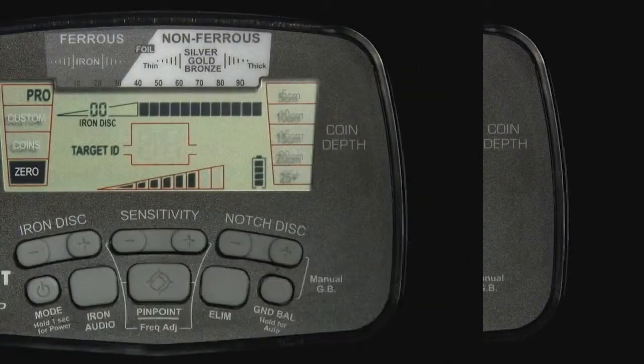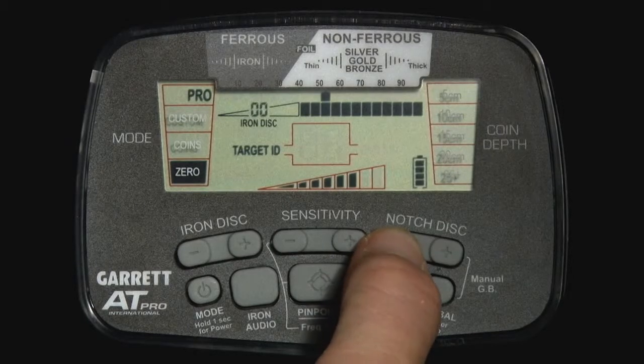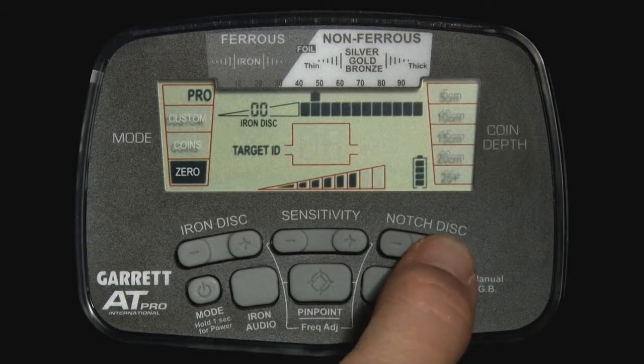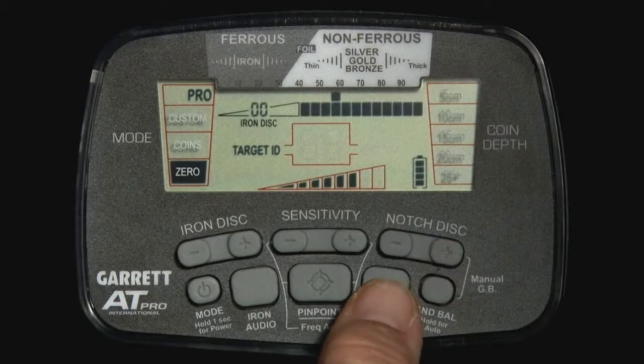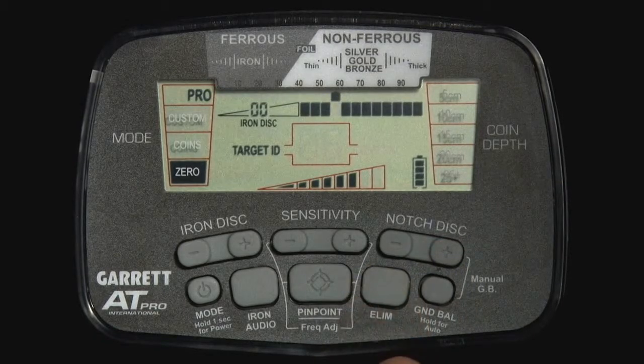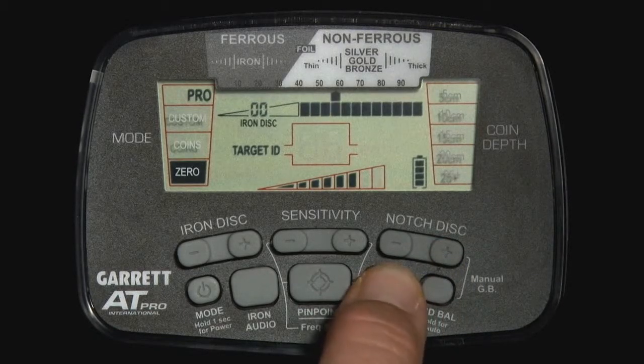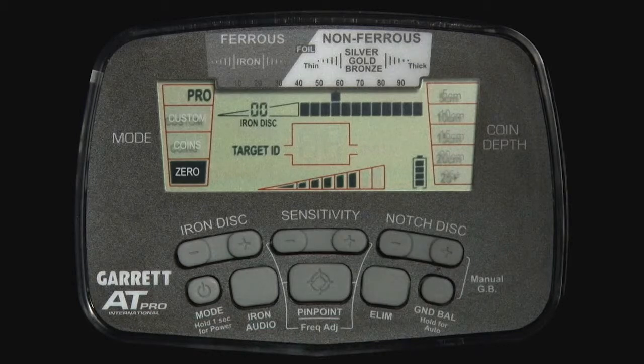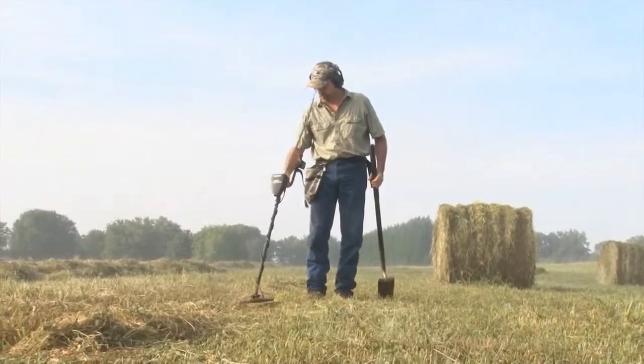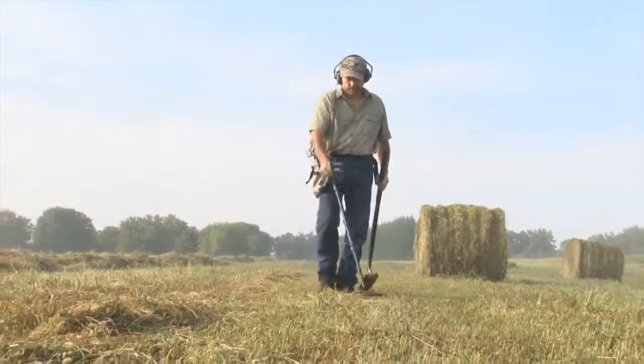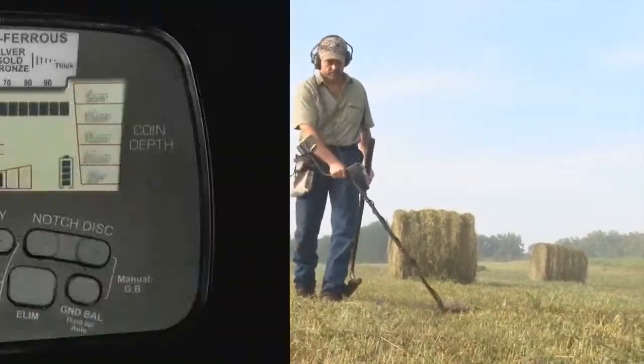pattern. Use the plus or minus notch discrim buttons to move the target ID cursor to the left or right. Next, press the elim button to activate or eliminate the pixel located on the lower scale, directly below the target ID cursor. The second method of modifying the notch discrimination pattern involves the use of only the elim push button.